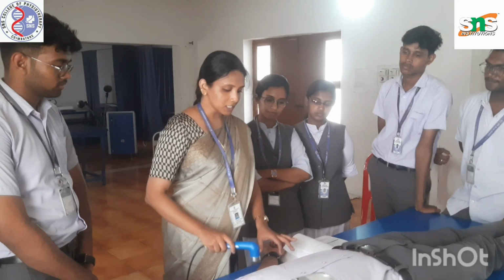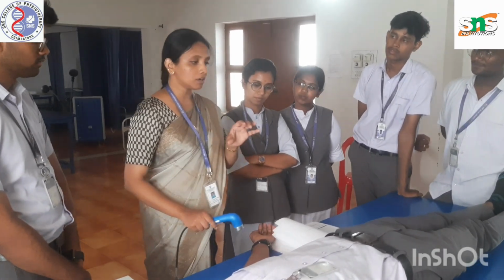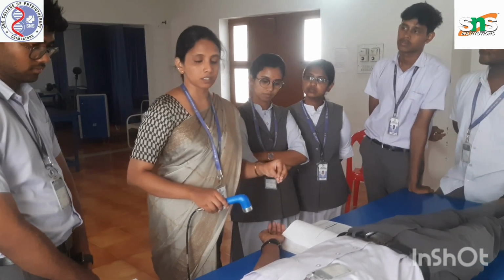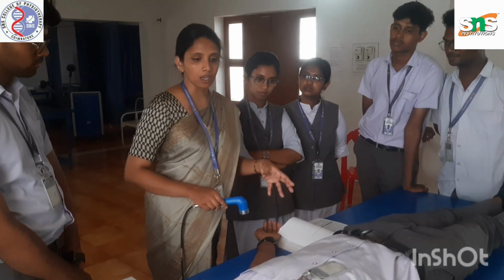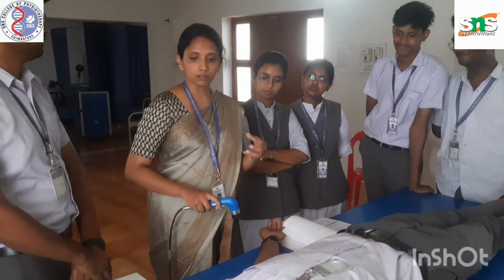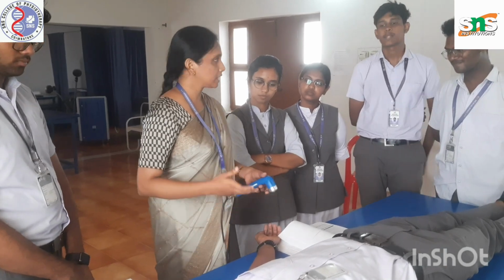This pulsed mode can be used for a particular type of patients, like when you cannot use the radiation therapy continuously, when the person is not eligible to receive this kind of ultrasonic therapy, we cannot do that.